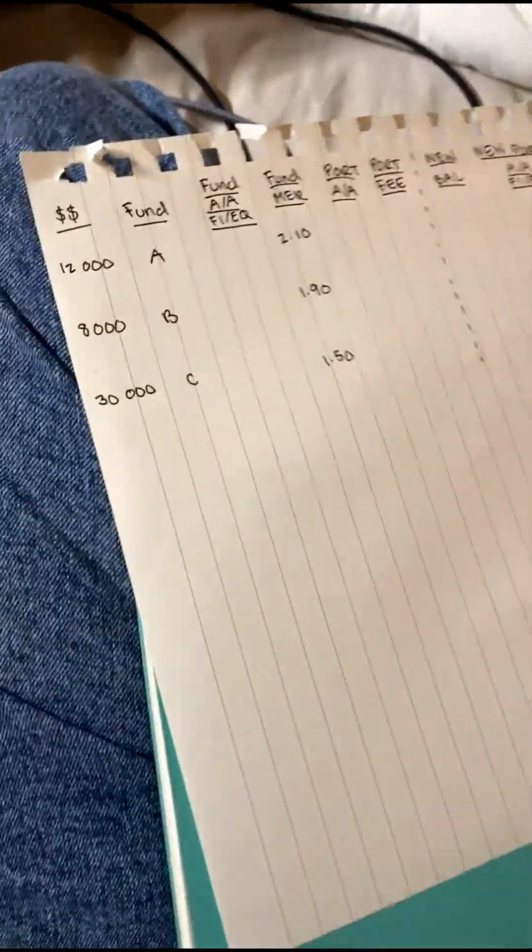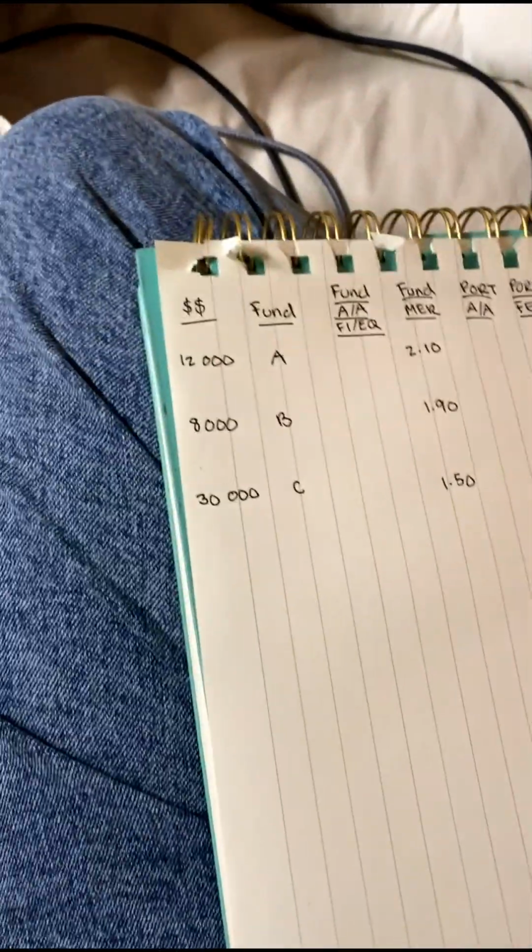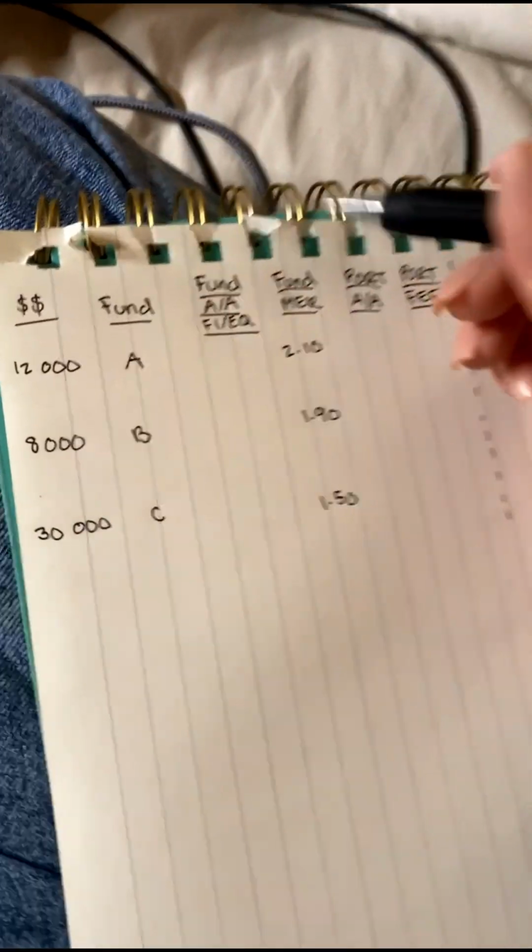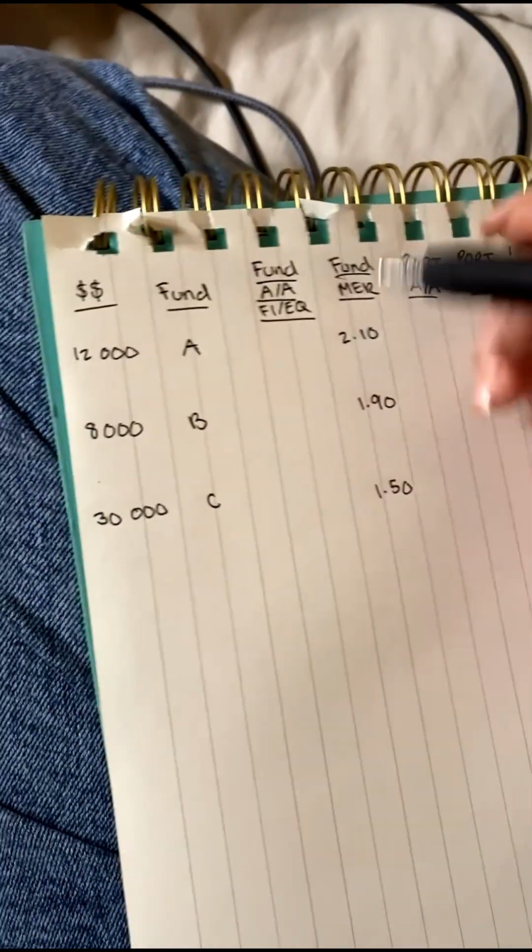Okay, so we're going to set this up like how he had it in class, with the same fund amounts and funds A, B, C. The fund MERs are always given. That's what he was showing us on the charts.